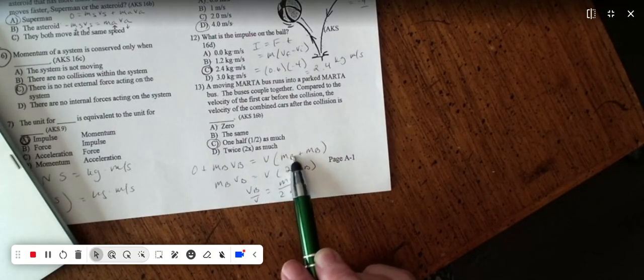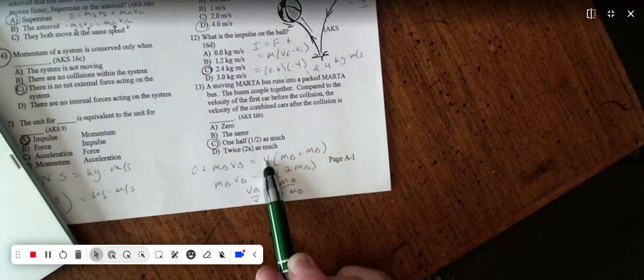The last one I'll talk about here are these buses. So we've got a moving bus that runs into a parked bus. So the parked bus has an initial momentum of 0. The moving bus has got a momentum. And then after they run into each other, they're stuck together. So they're both going to be moving. They're both going to have the same velocity because they're stuck together.